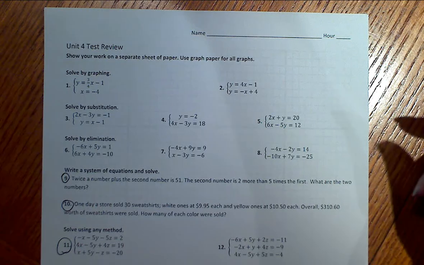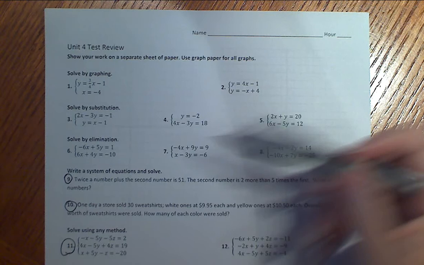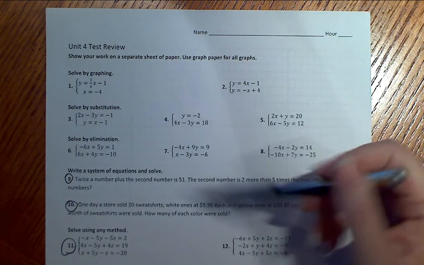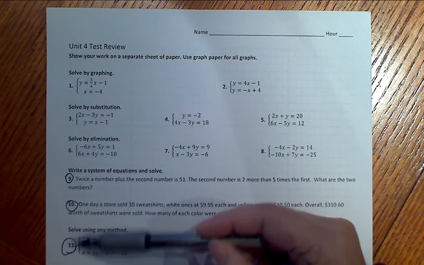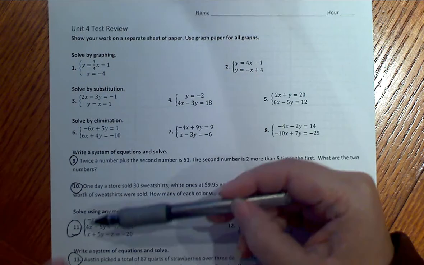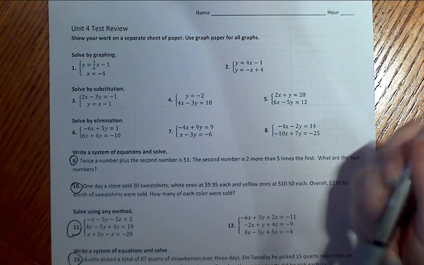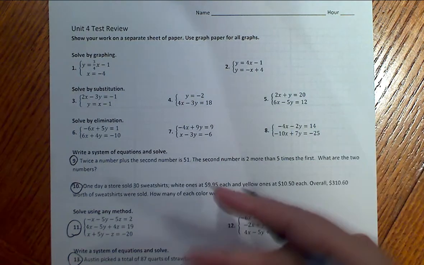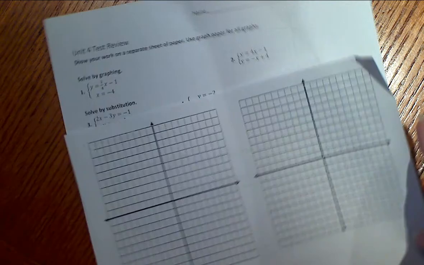Alright, Unit 4 test review. This one's going to cover all of the numbers except for 9, 10, 11, and 13, and those are on the other video. Alright, so number 1 says solve by graphing.